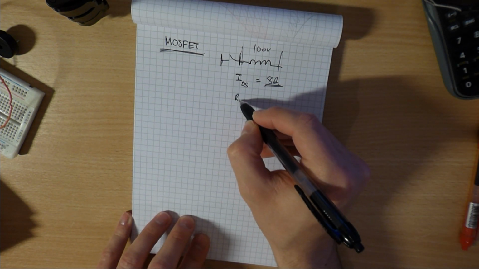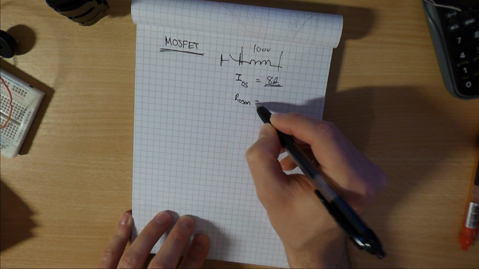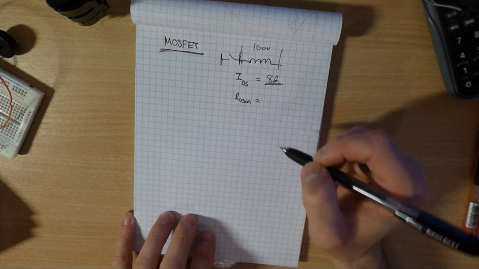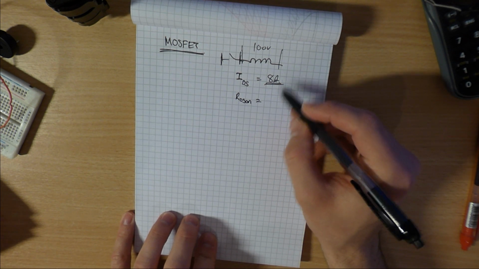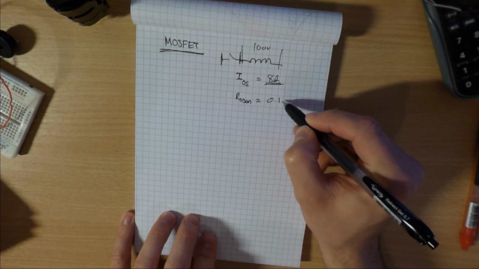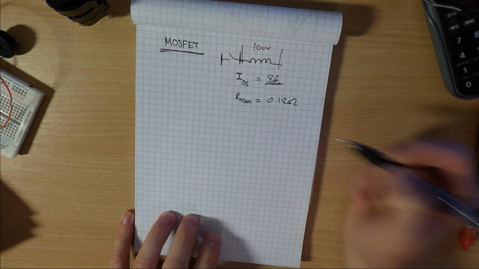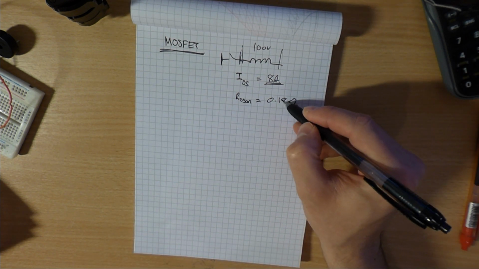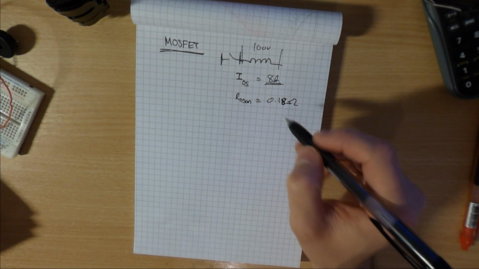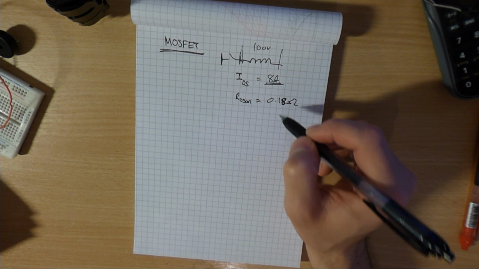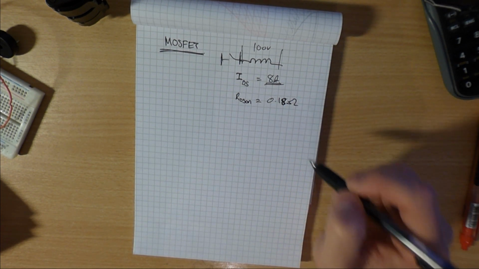And finally, something else you should consider is this thing called RDS on, and you'll see it probably on the first page of the datasheet. It's usually in milliohms, or sometimes they'll write it like this to make it seem smaller. So this is an example of 0.18 ohms, and that's essentially the equivalent resistance of the MOSFET once it's turned on.